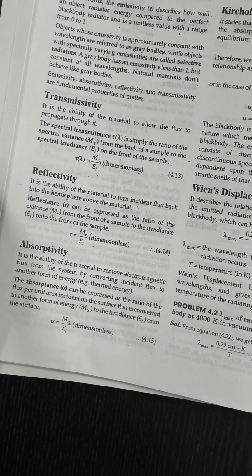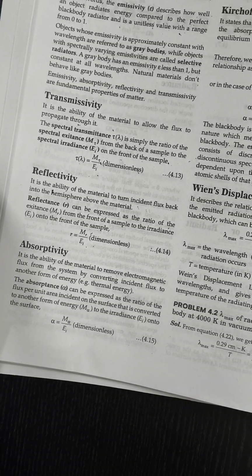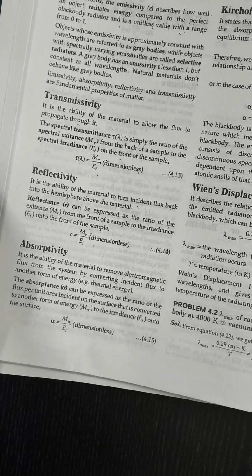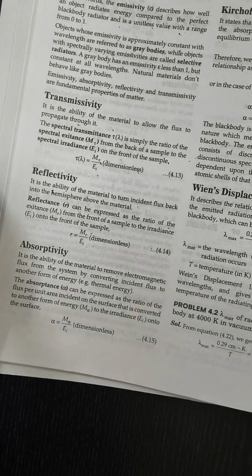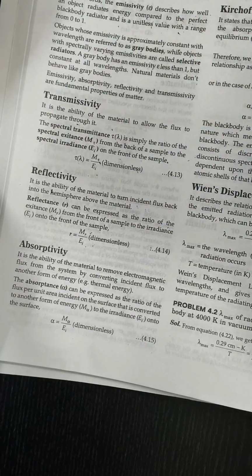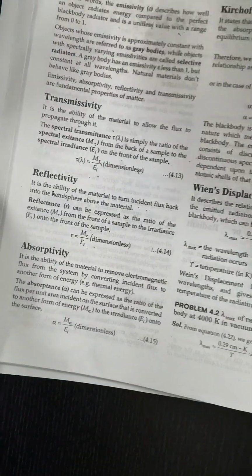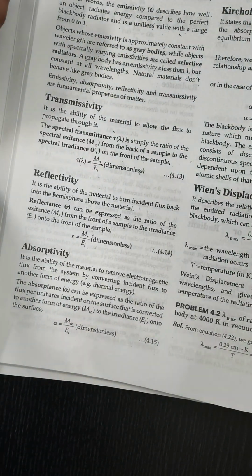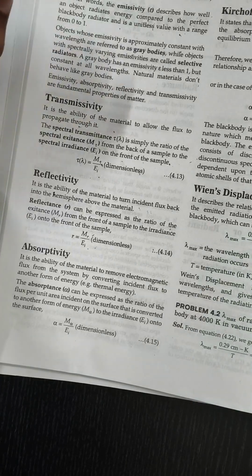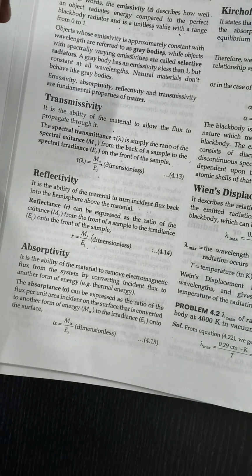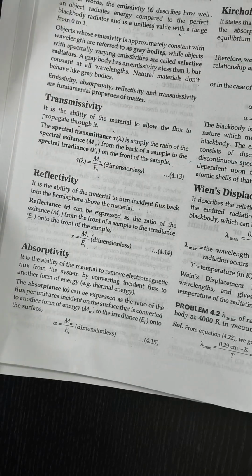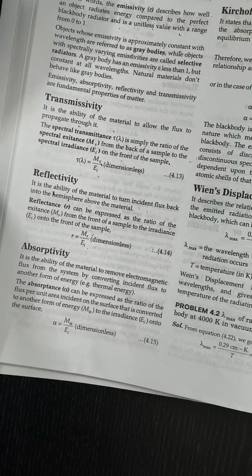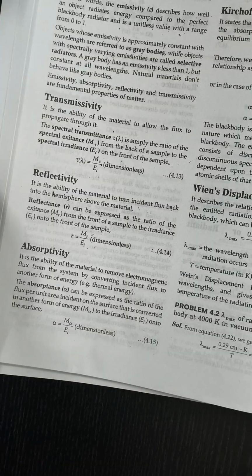Okay, so welcome back. We talk about absorptivity in a story manner. Imagine you are walking outside on a hot summer afternoon. You touch two cars parked in the sun, a black car and a white car. The black car feels much hotter. Why? Because the black car absorbs more solar energy while the white car reflects more energy.